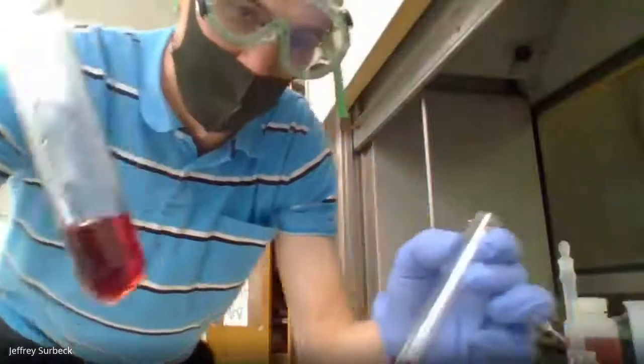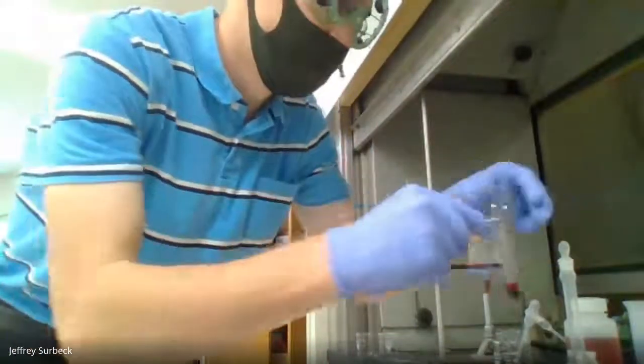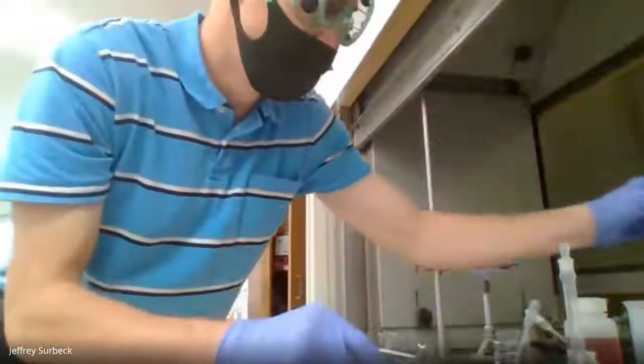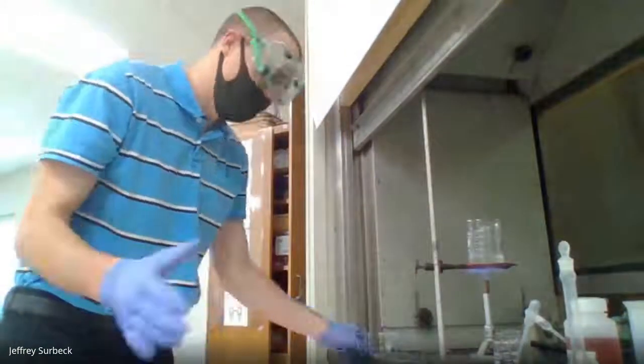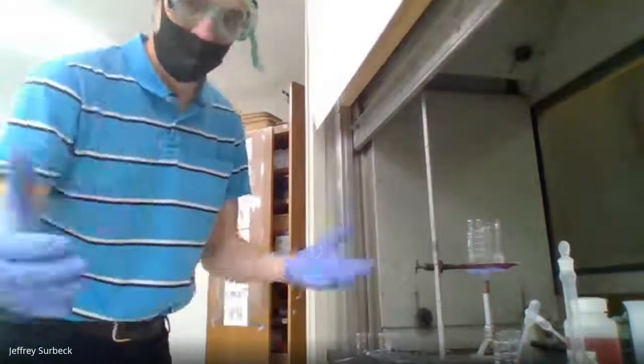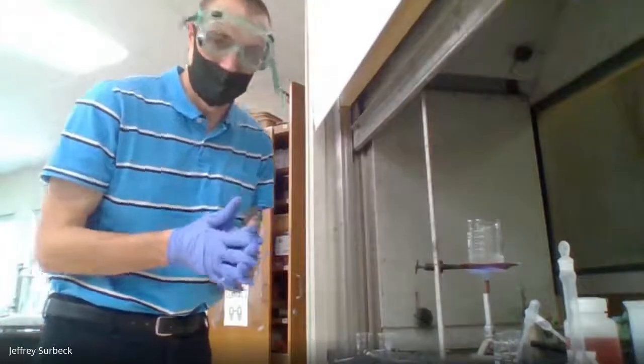All right, so remember, you should have had the color differences noted on your report sheet, and then you need to utilize Le Chatelier's principle to be able to explain why we had the color changes and the occurrences we did in our lab experiment.